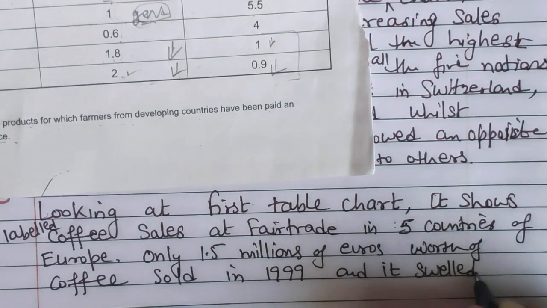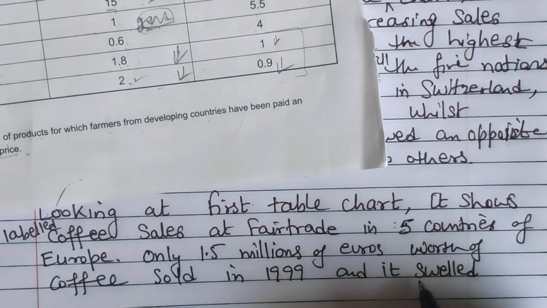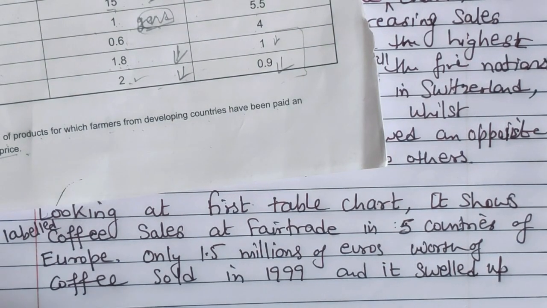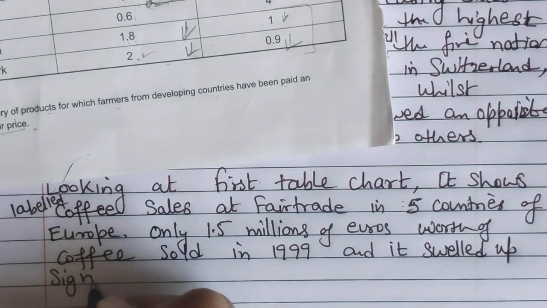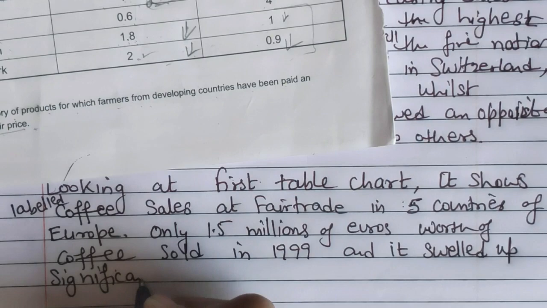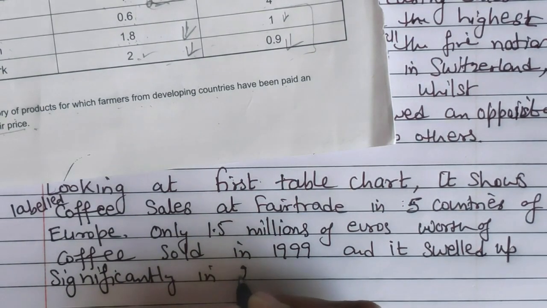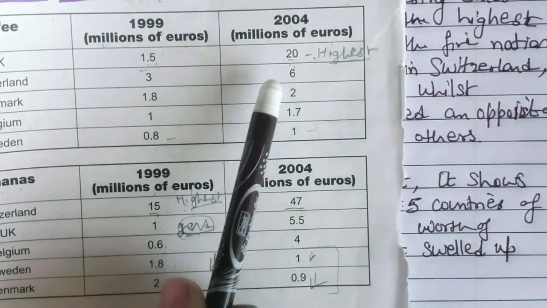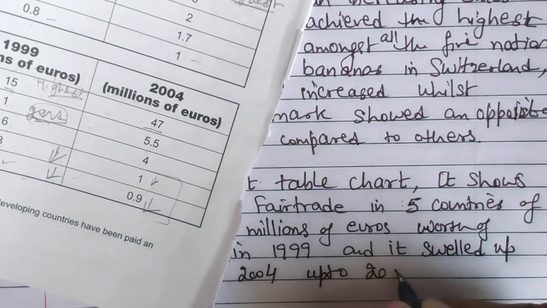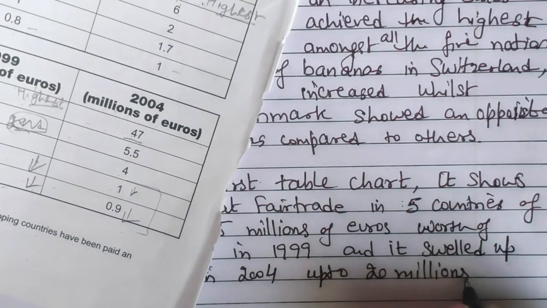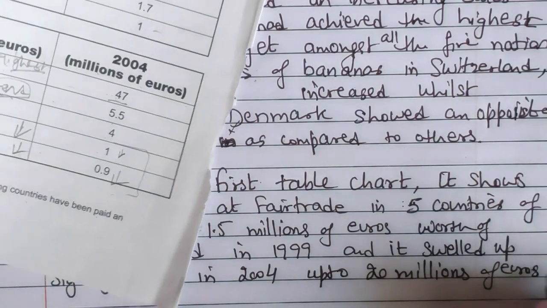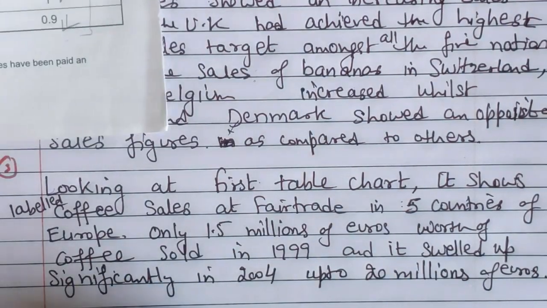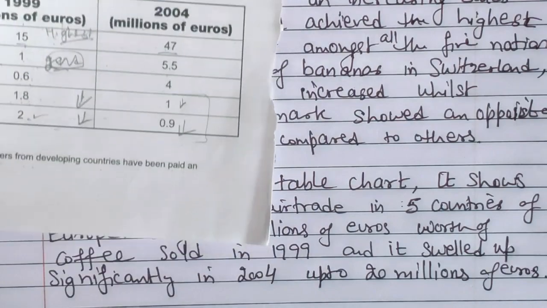You can use this also as a verb to show an increasing trend. It swelled up significantly in 2004 up to 20 million euros, okay. So this is for the UK.